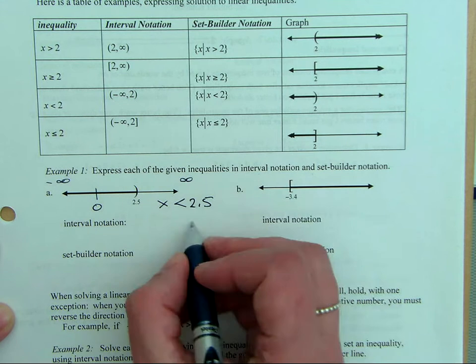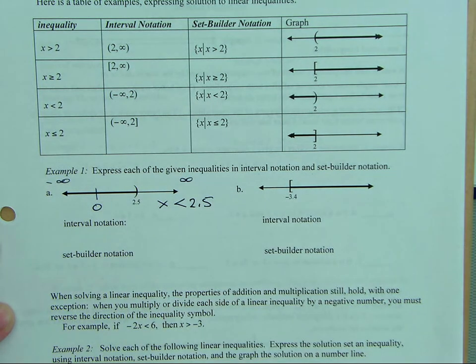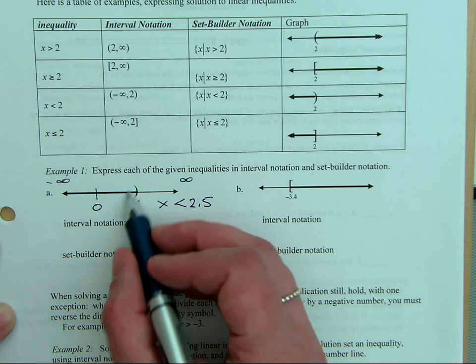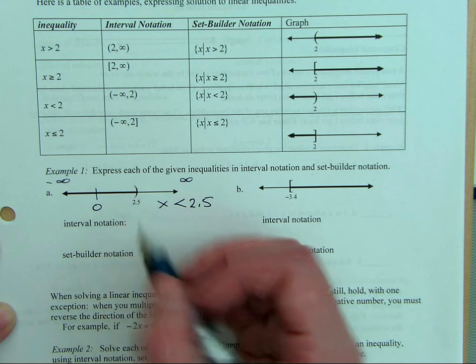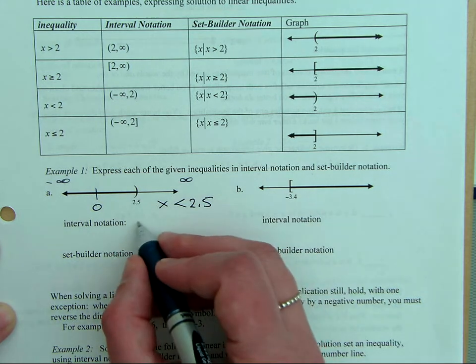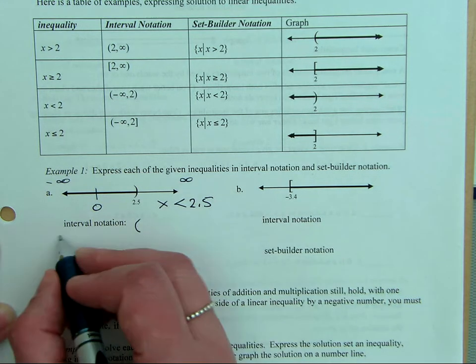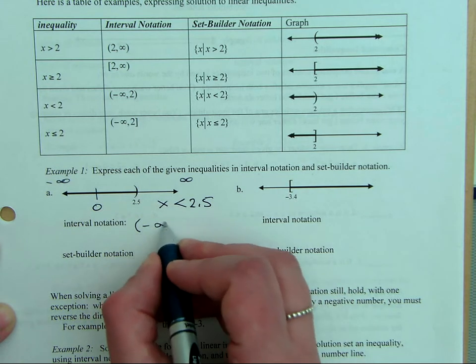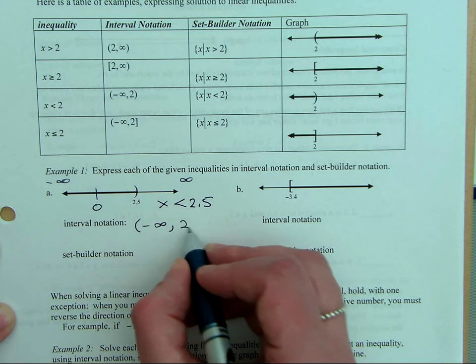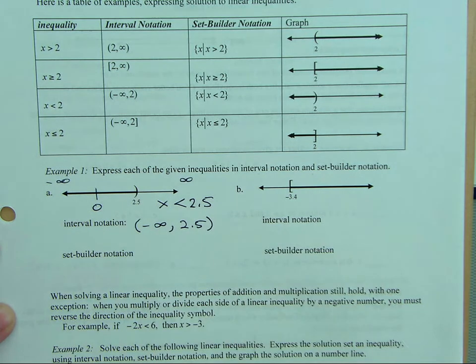Why wouldn't I use less than or equal to? Yeah, because of the parenthesis, that's a similar concept as an open circle, right? You could also use an open circle here. So the interval would start, we always want to go from start to finish. It starts at negative infinity, it goes up to 2.5, and we're not including that number, and that's why we put the parenthesis around it.